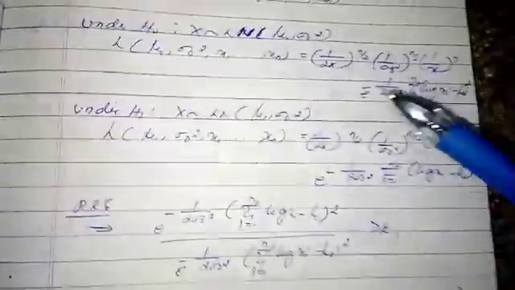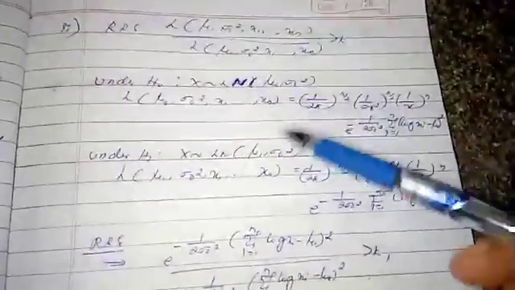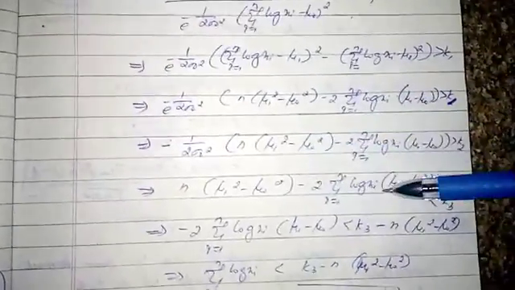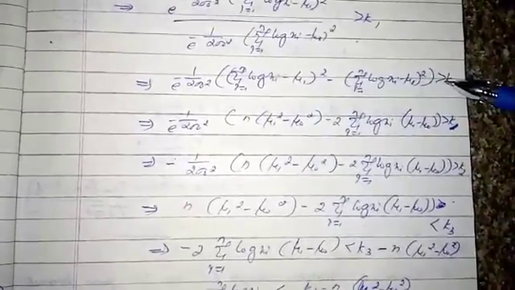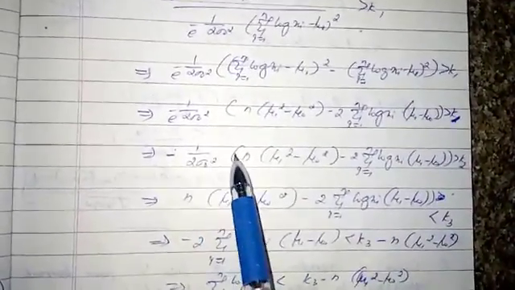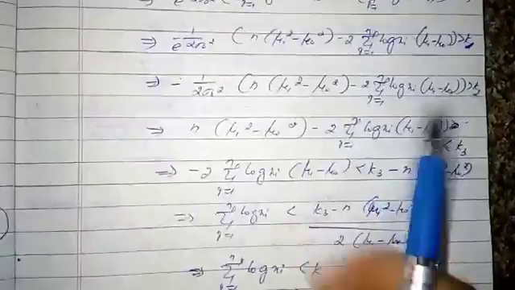And in the second case, that is mu1 less than mu naught, all these terms are similar. The ratio, then substitution, after simplifying, greater than k. Then it is multiplied by minus 2 sigma naught square. Here the sign changes, that is, less than k3.